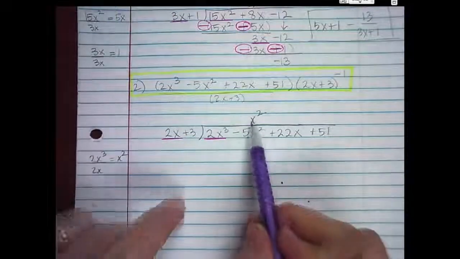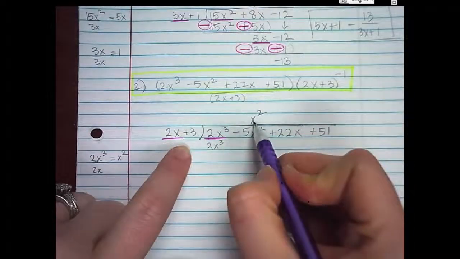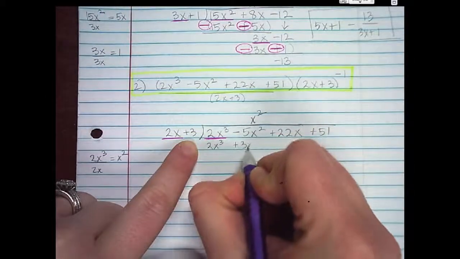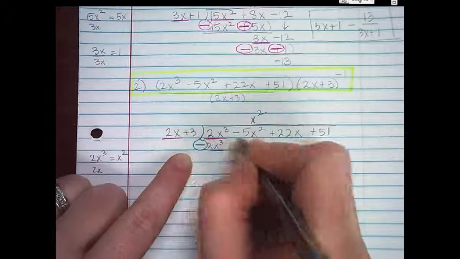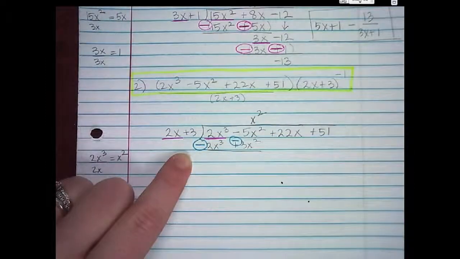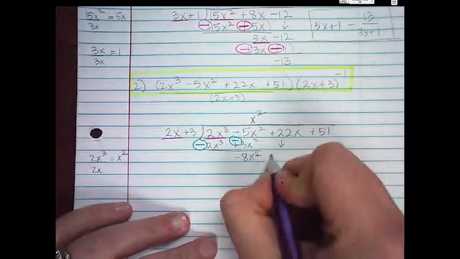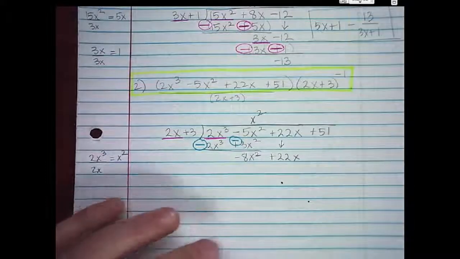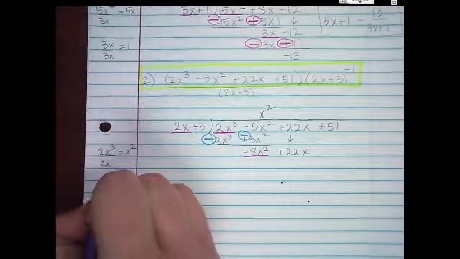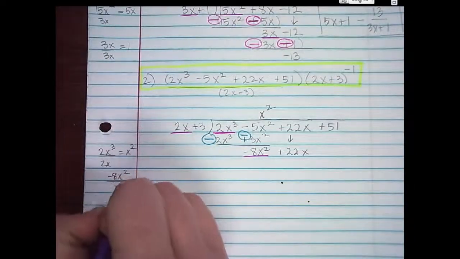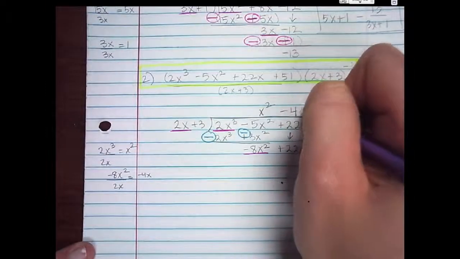Okay, and we multiply. X squared times 2x is 2x cubed. X squared times 3 is 3x squared. So I subtract here, and I subtract here. So those go away. I get negative 8x squared. Bring down the next term. And I do it again. What times 2x gives me negative 8x squared? Negative 8x squared divided by 2x is negative 4x. So I put negative 4x.